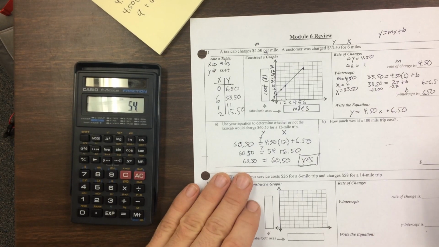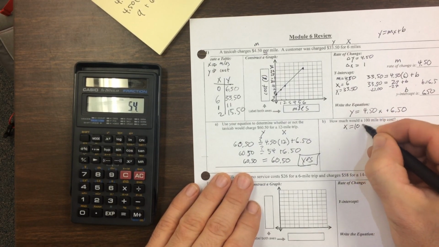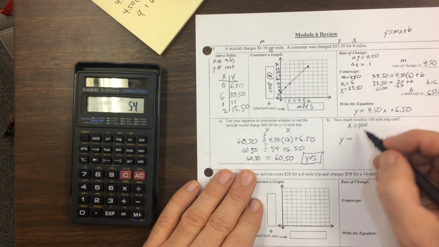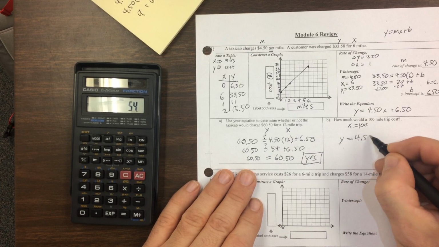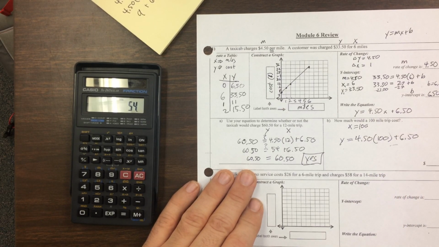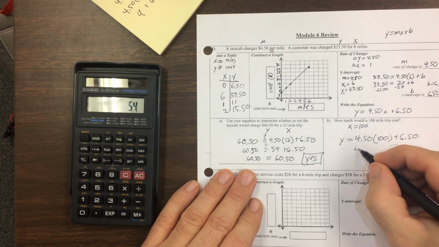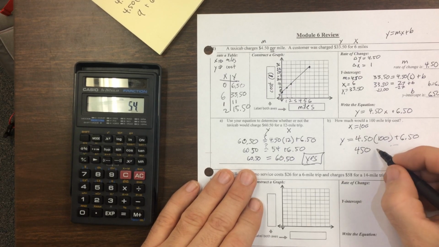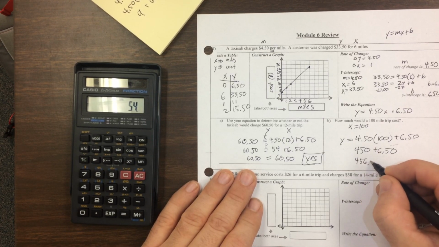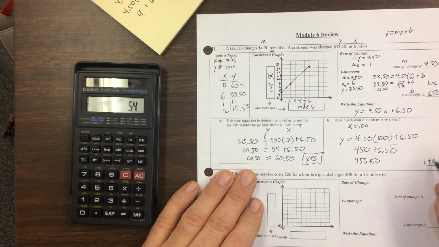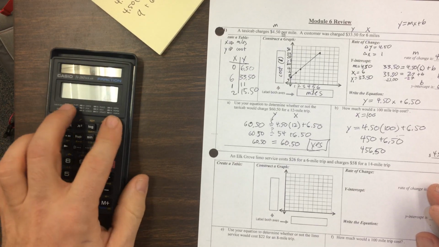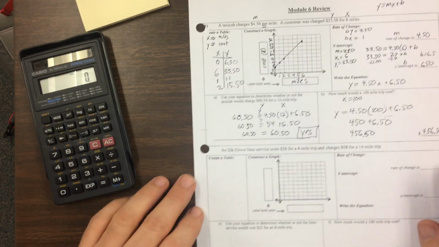How much would a 100-mile trip cost? So we're looking at what if the x value is 100? So we say, well, y equals 4.50 times 100 plus 6.50. So 4.50 times 100 is going to be 450, plus 6.50. So this would be $456.50. So I'd recommend not taking a cab if you're going 100 miles, because that's a lot of money.